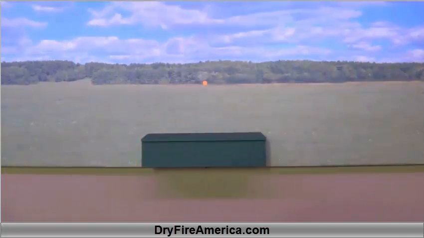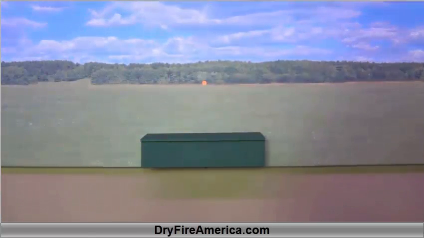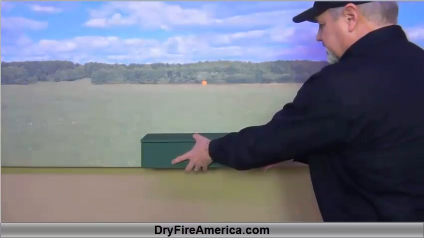At the moment, you're looking at the shooting wall with the trap house on the wall, and behind that trap house we have a mark on the wall which represents exactly where we should aim both heads on our dry fire unit for a trap layout. So Tom, would you take that off of the wall to reveal that mark?